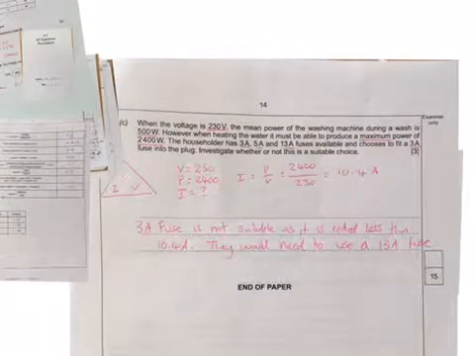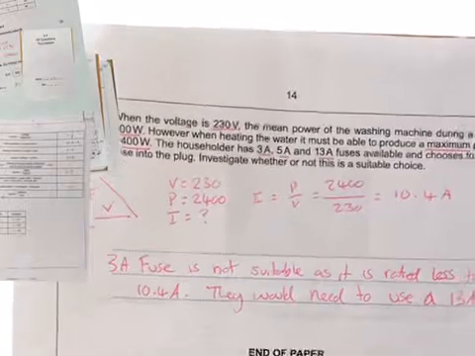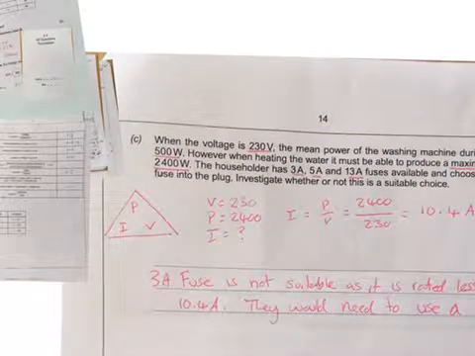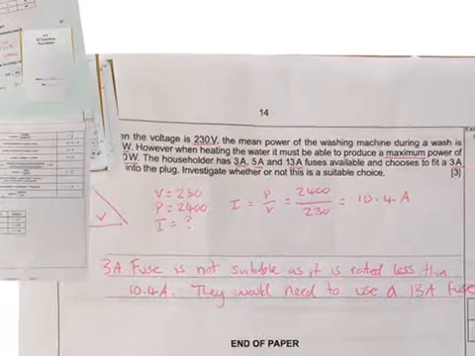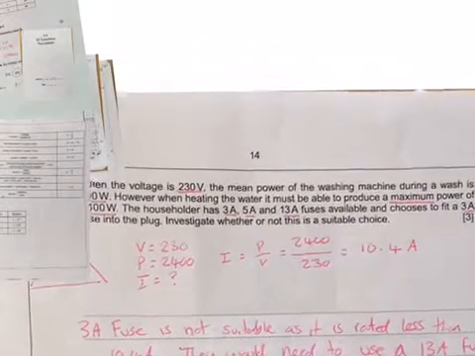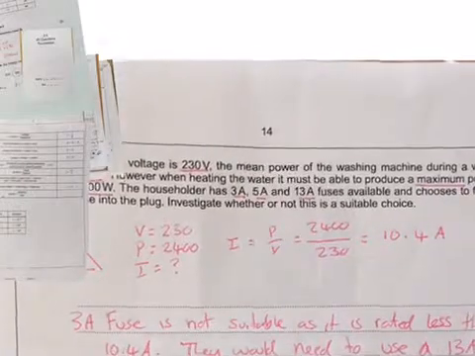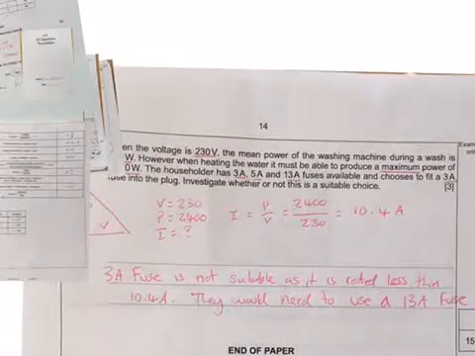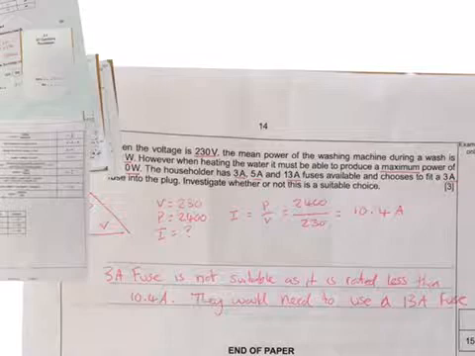When the voltage is 230 volts, the average power for the washing machine is 500 watts. However, it can be used at a maximum power of 2,400 watts, and that's the one we really got to take into consideration. The household has 3 amp, 5 amp and 30 amp fuses available, and they choose to fit a 3 amp fuse. Investigate whether or not this is a suitable choice. So for 3 marks, I've got this equation.